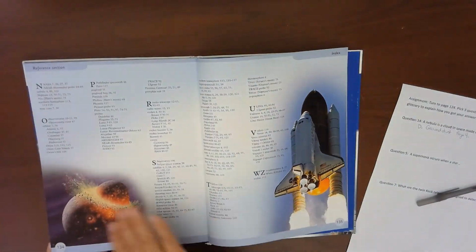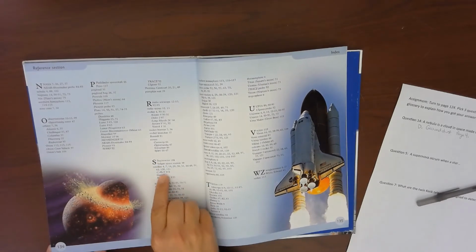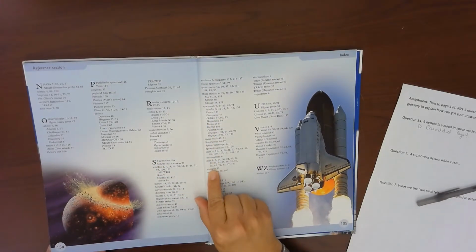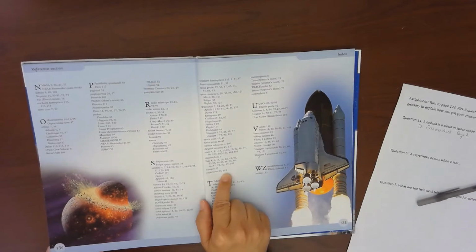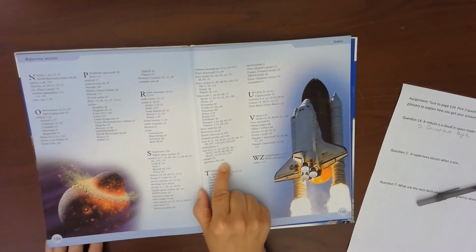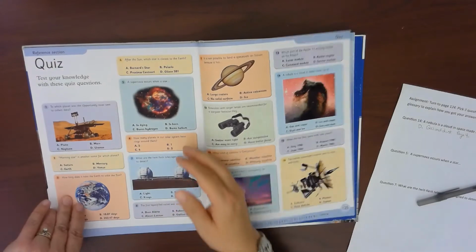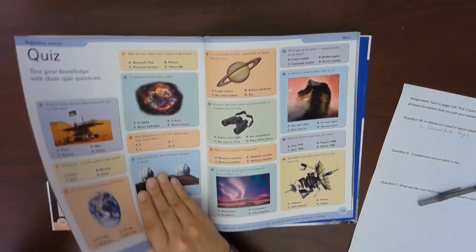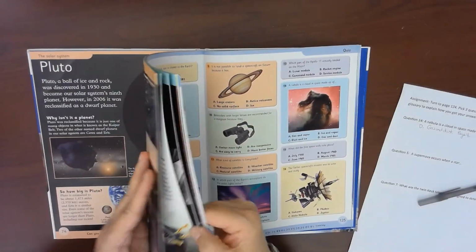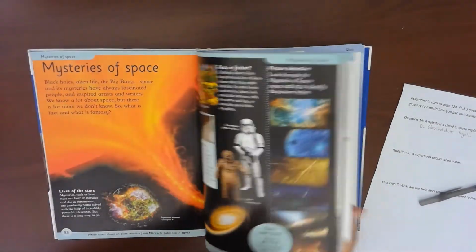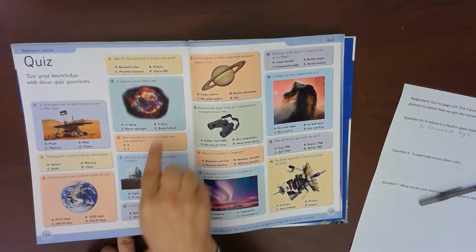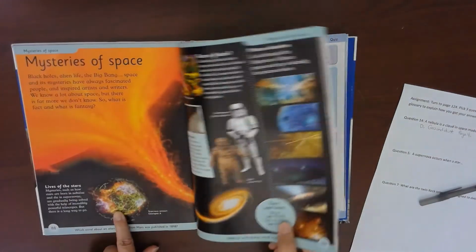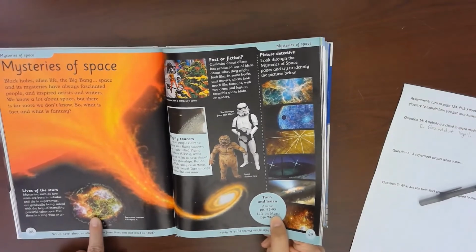Back to our index and the S section, and we're going to look under supernova. Oh, there we go. There's our word supernova, and it says on page 88 and 105. Let's take a look at page 88. This picture looks a lot like this picture that's in the quiz. So there is our supernova.